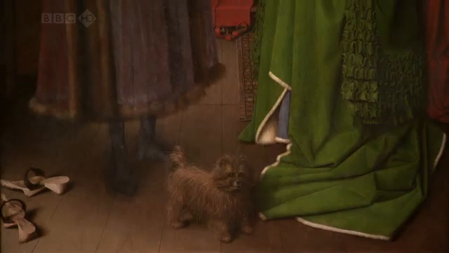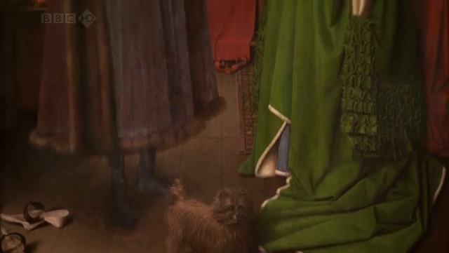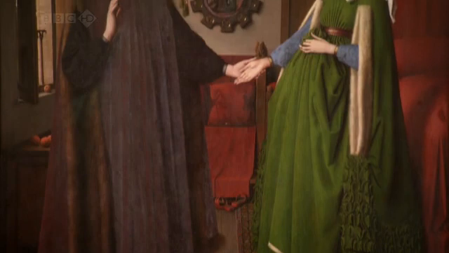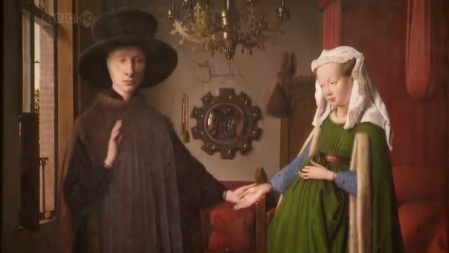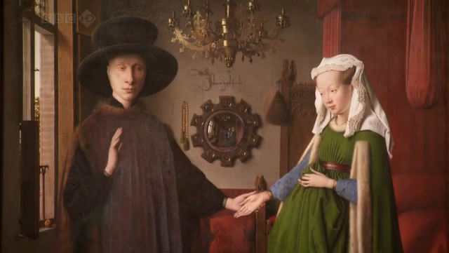Northern art hadn't yet learned perspective. If the Arnolfinis were to take a couple of steps back, their heads would knock that chandelier. They're giants compared to the way the space of the room has been plotted.